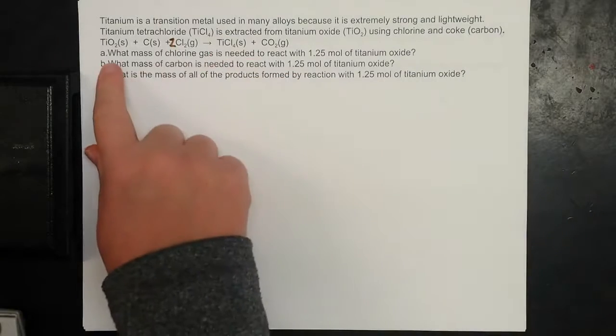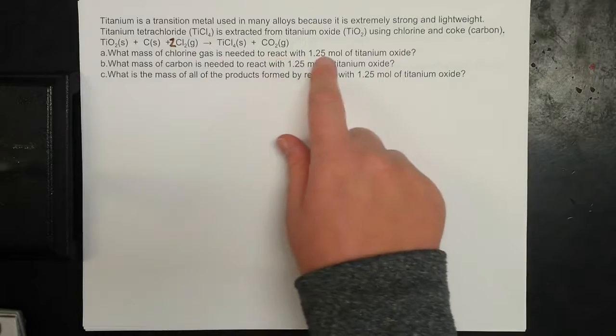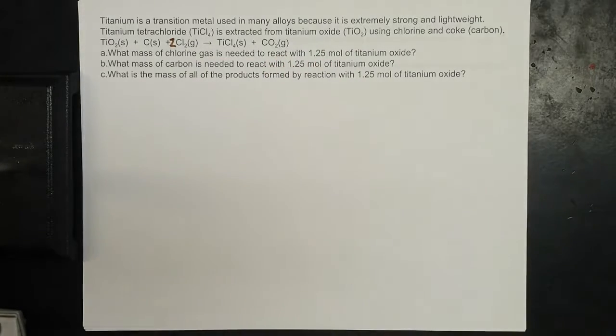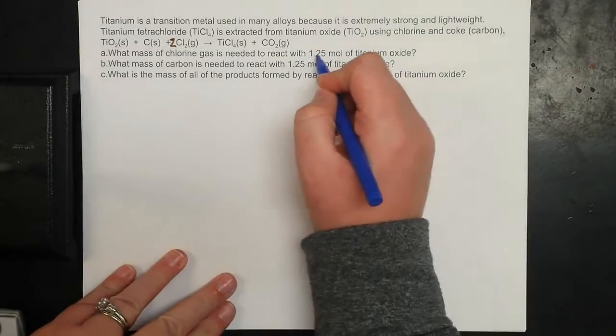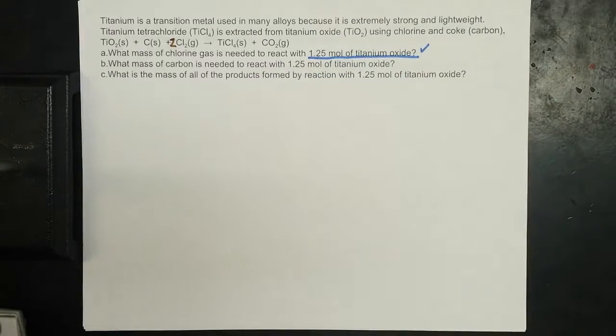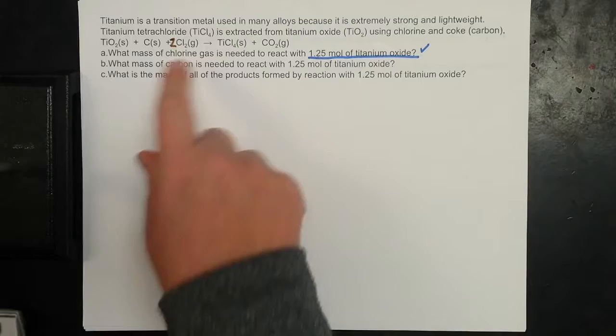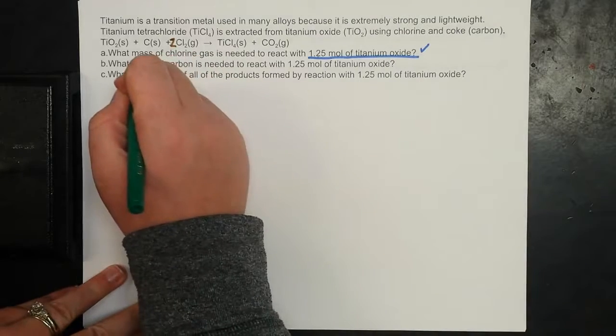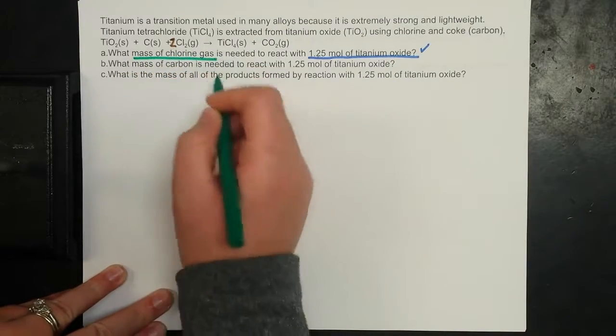All right, for part A, what mass of chlorine gas is needed to react with 1.25 moles of titanium oxide? So here, I've got a number unit substance. That's what I know. And here I'm asked to find the mass of chlorine gas required. Okay.